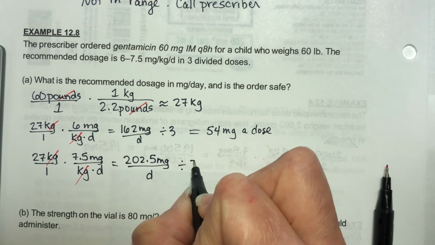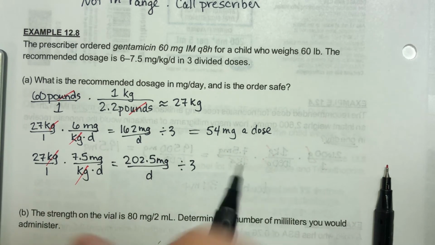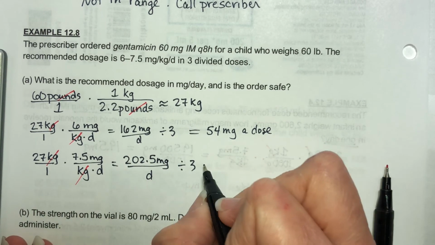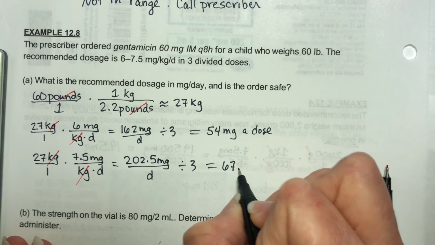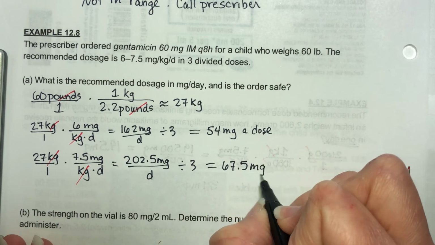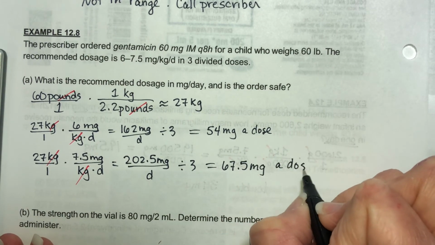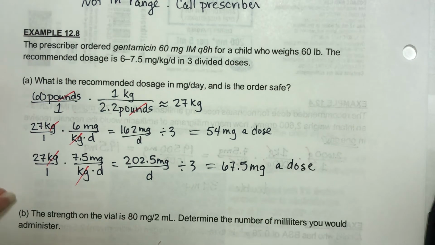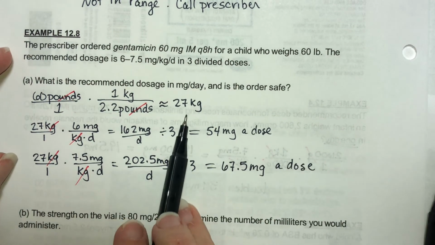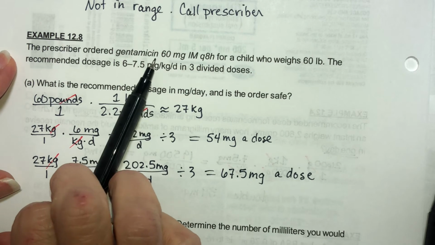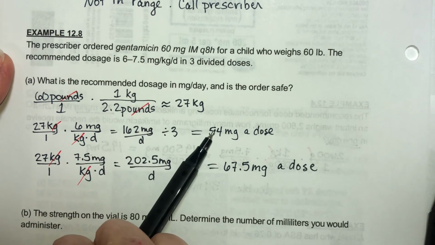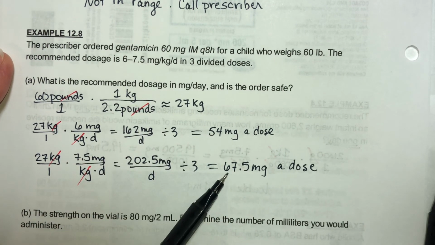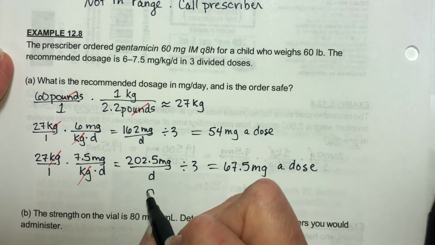We're going to divide that by 3, which gives me 67.5 milligrams a dose. Okay, so let's see if what we've been prescribed is safe. It was 60 milligrams a dose. 60 is between 54 and 67.5, so it is safe.